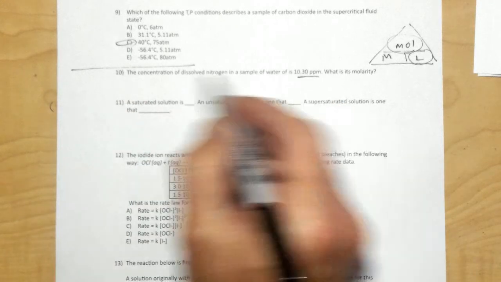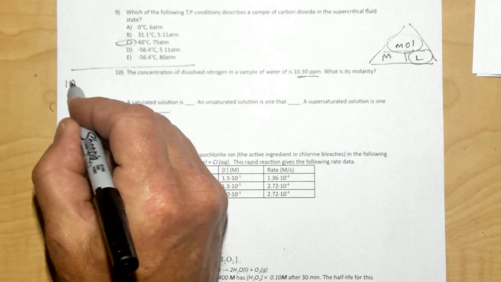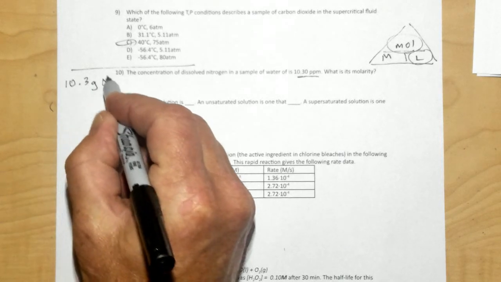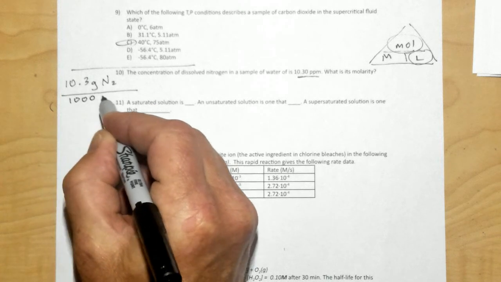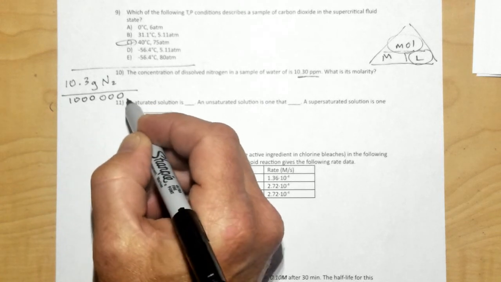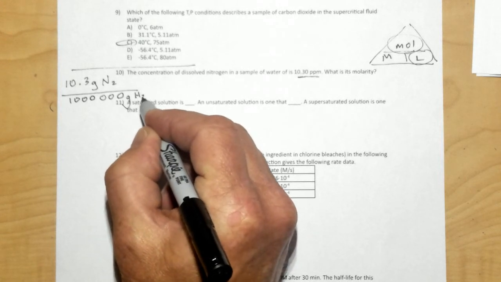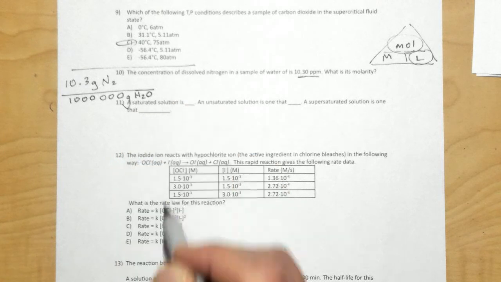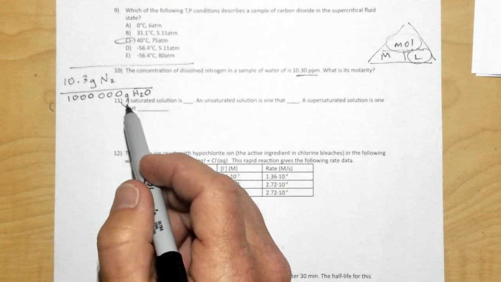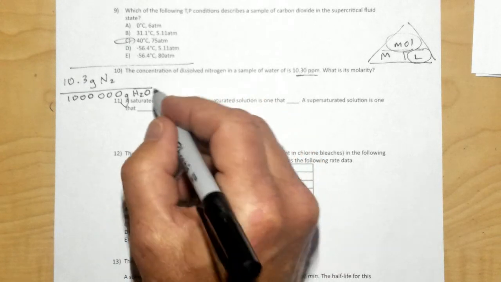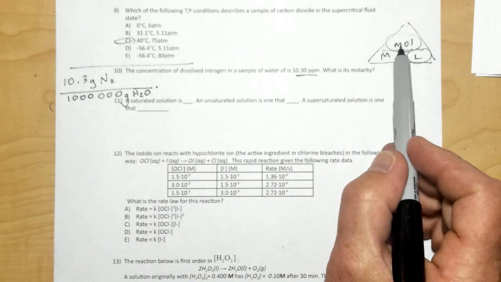So when you're given 10.3 parts per million, what they're really telling you is that you have 10.3 grams of nitrogen per million, so a 1 with 6 zeros after it, grams of solution. And since it's such a small amount, we'll just say it's grams of water, because the nitrogen doesn't contribute very much to the million grams of water that it's dissolved in. And so since we have the grams of both of those, we can now convert from grams to moles.